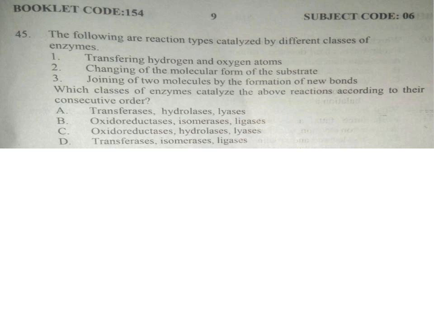A. Transferase, hydrolase, lyase. B. Oxidoreductase, isomerase, ligase. C. Oxidoreductase, hydrolase, lyase. D. Transferase, isomerase, ligase. So the answer should be B.